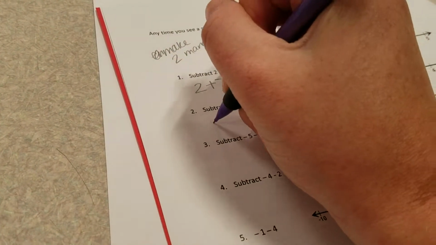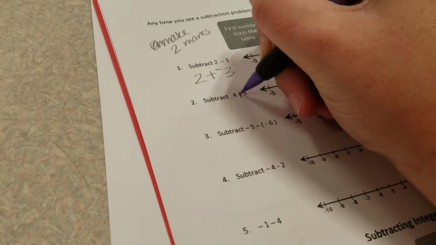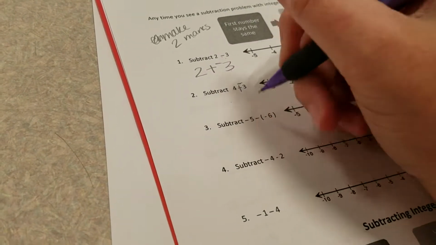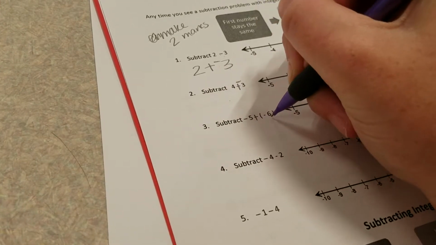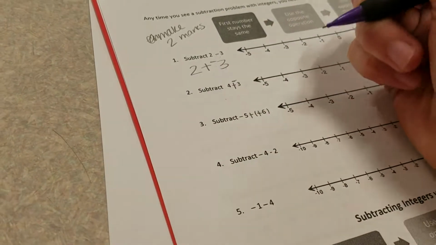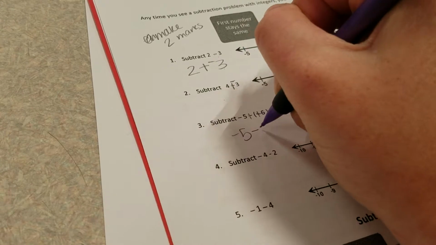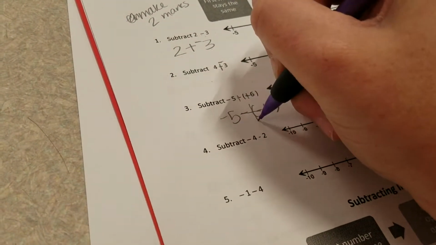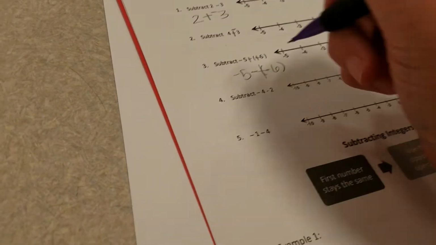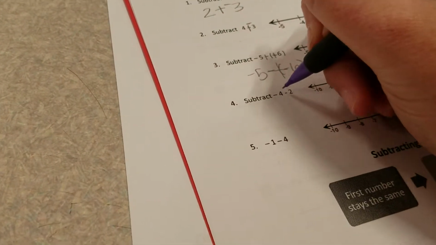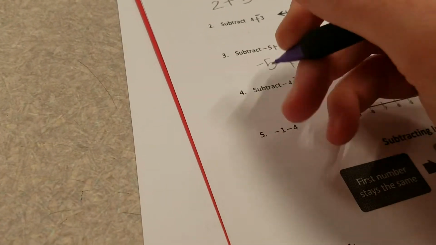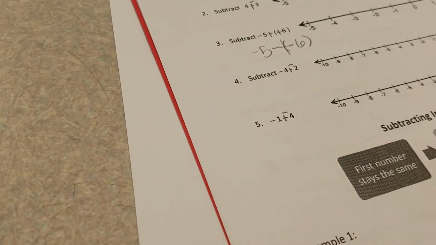In this one, we have 4 plus a negative 3. In this one, we have negative 5 plus, this was a negative 6, it'll now become a positive. On this one, because it's minus a negative, sometimes my students like to say, whoop, one big old positive inside there. In this one, negative 4 plus a negative 2, and in this one, negative 1 plus a negative 4.